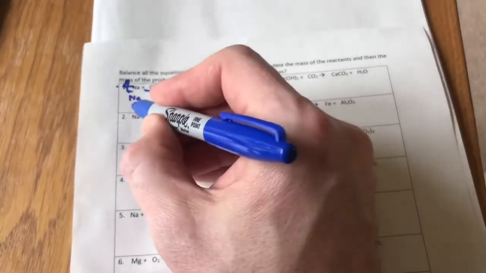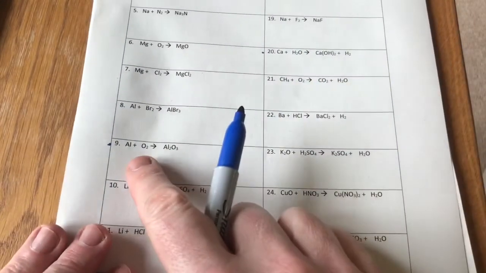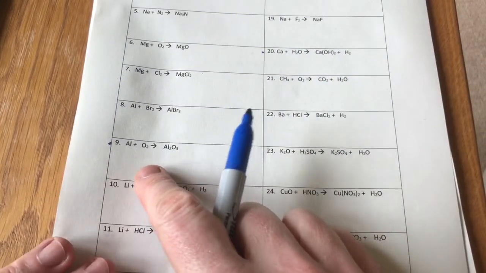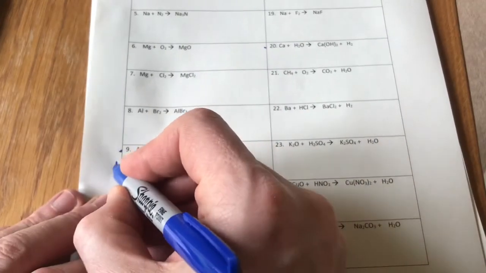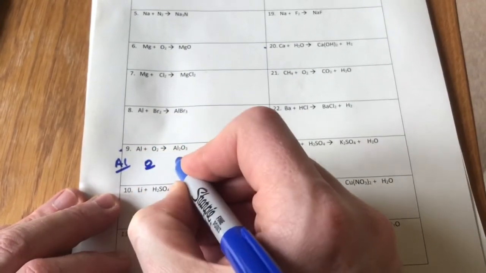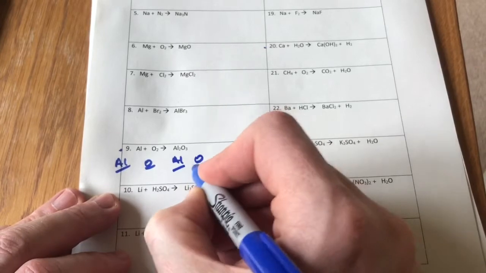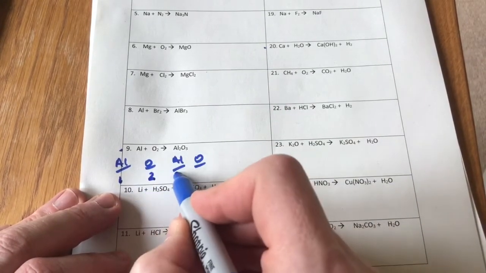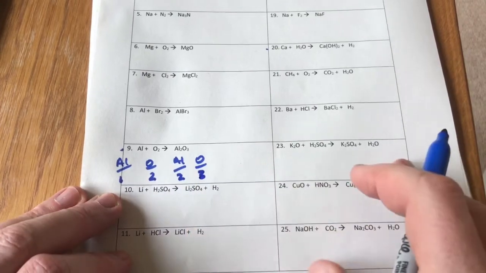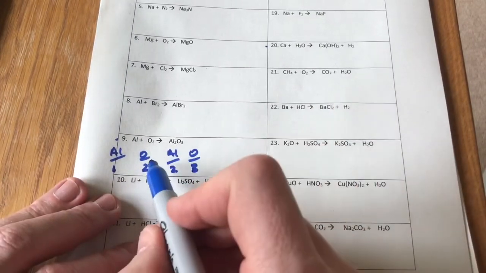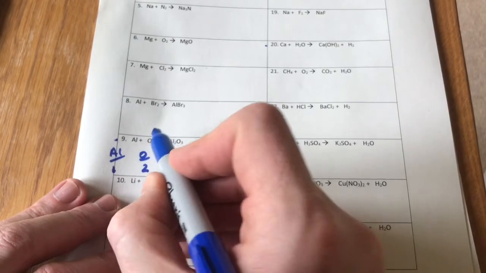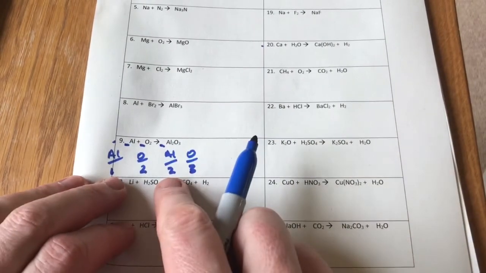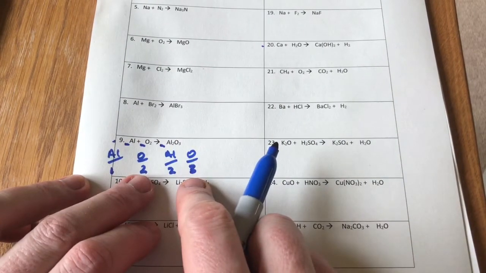Coming down, we should show that actually by doing that. Coming down here, here's another one. Here we've got aluminium with oxygen to make aluminium oxide. Do the same, so this side I've got aluminium, I've got oxygen, I've got aluminium, and I've got oxygen. On this side there is 1 aluminium, 2 there, 2 there, and 3 lots of oxygen. Okay, we now need to balance this out because it's not balanced at the moment, so my aluminiums and oxygens need to be sorted out.